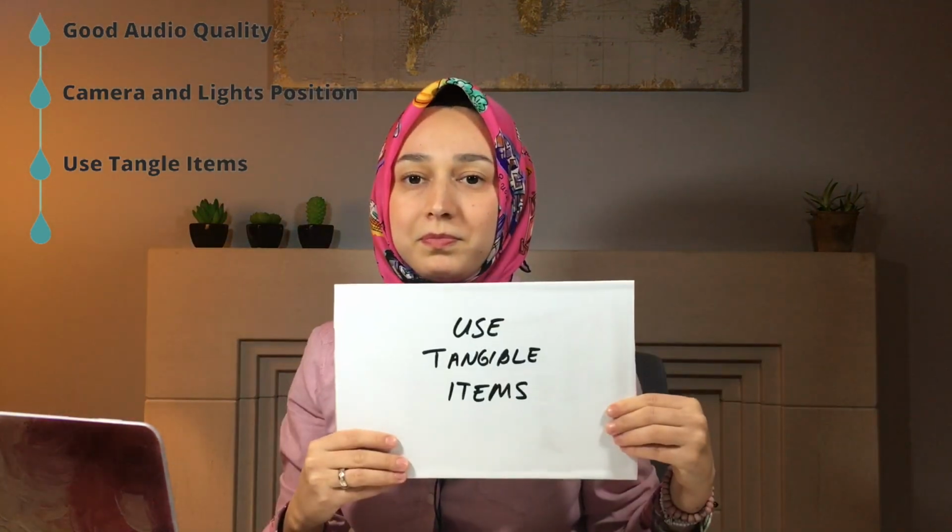The second one is the position of the camera and the lights. Make sure to give some time to test all these technical stuff. The next one could be use tangible items. If you are referring to a book, if you have the book, maybe hold the book so that people can see it physically. It is more interesting than putting it on a slide.